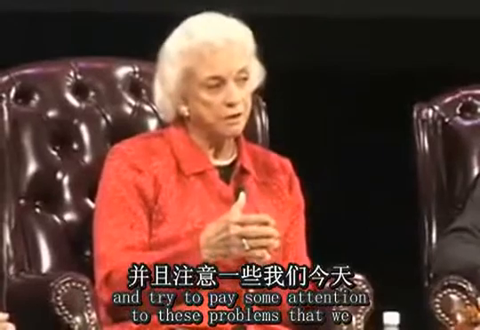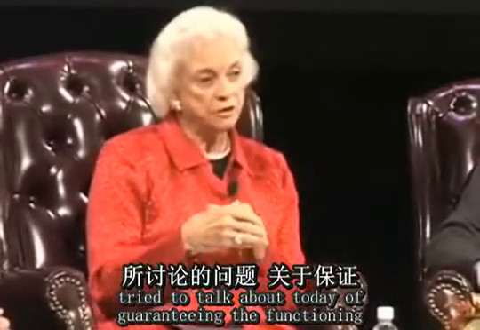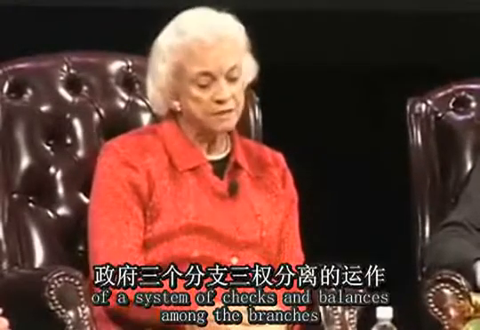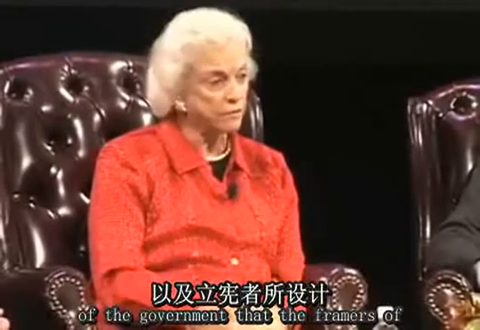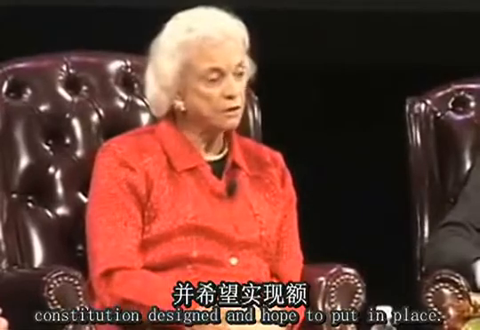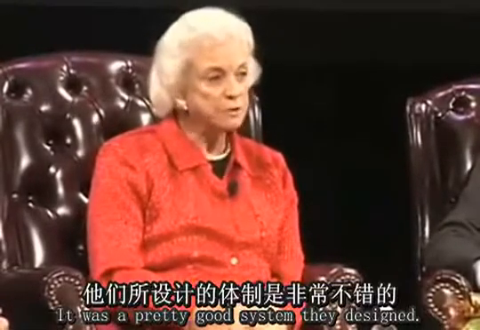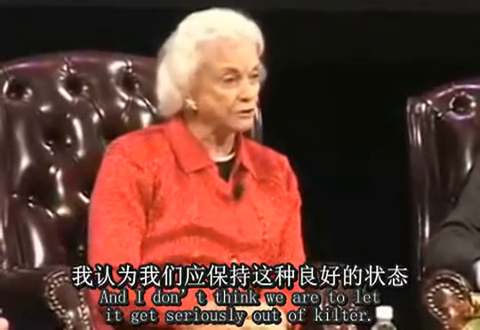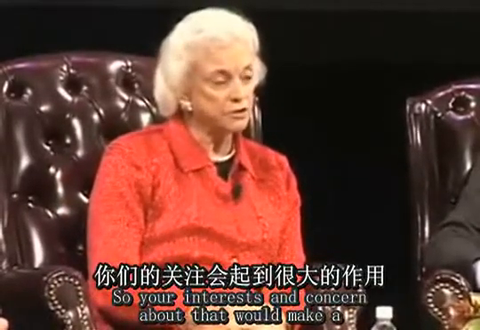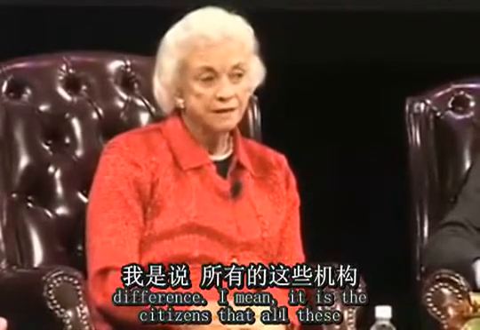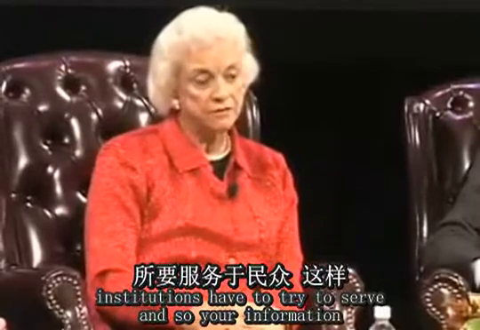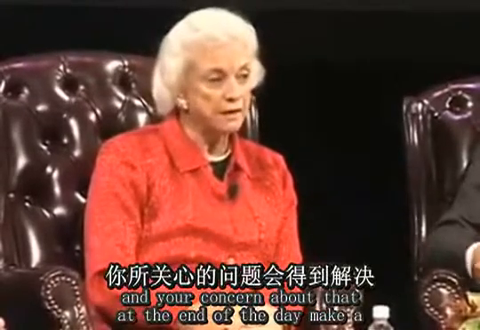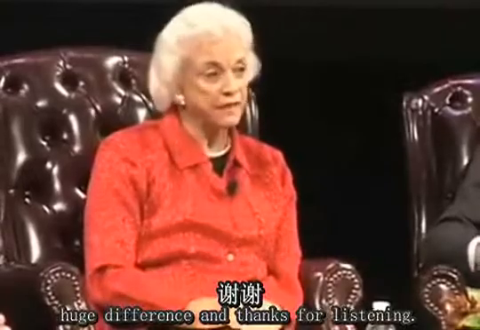And try to pay some attention to this problem that we tried to talk about today of guaranteeing the functioning of a system of checks and balances among the branches of government that the framers of the Constitution designed and hoped to put in place. It was a pretty good system they designed, and I don't think we ought to let it get seriously out of kilter. So your interest and concern about it would make a difference. I mean, it is the citizens that all these institutions have to try to serve. And so your information and your concern about it at the end of the day makes a huge difference. And thanks for listening.